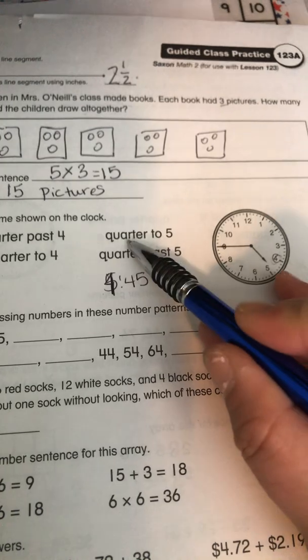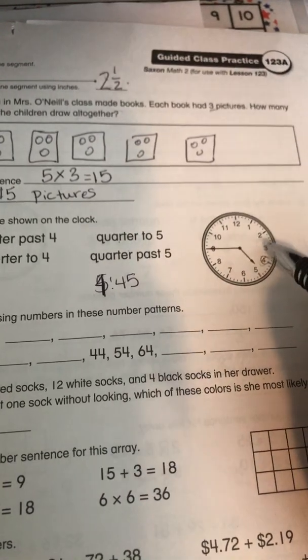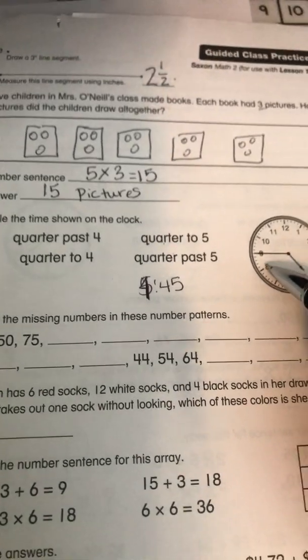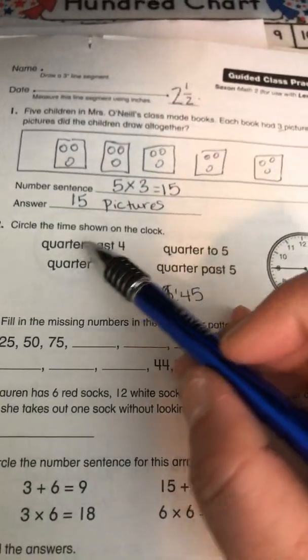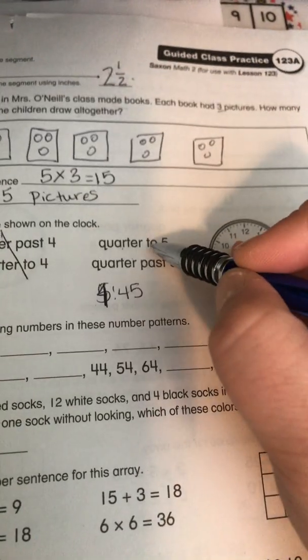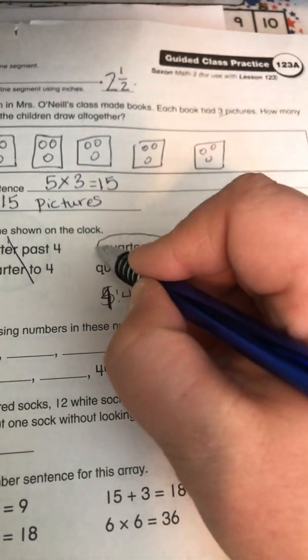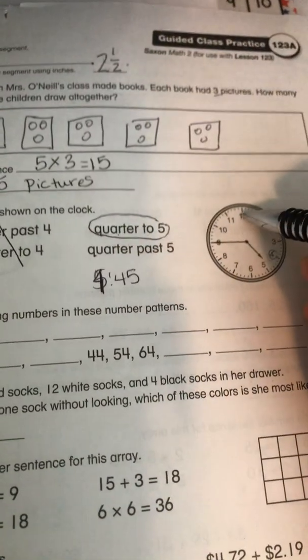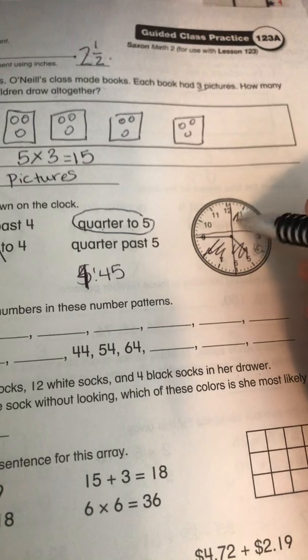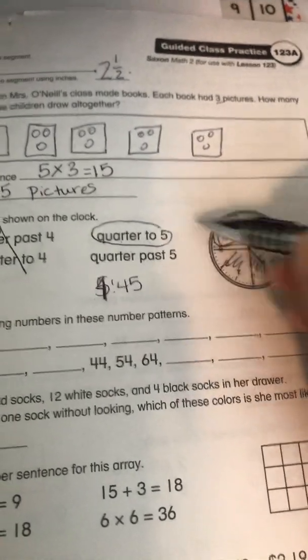All right. And so then we know if we were to cut this a quarter, means into 4 pieces. This is a quarter till or quarter to 5 o'clock. So let's find the one that says quarter to 5. So we know it's not these two. Quarter to 5 o'clock. That means there's only 1 quarter left, right? Until it's a new hour, because these have been passed. So 1 quarter left to 5.